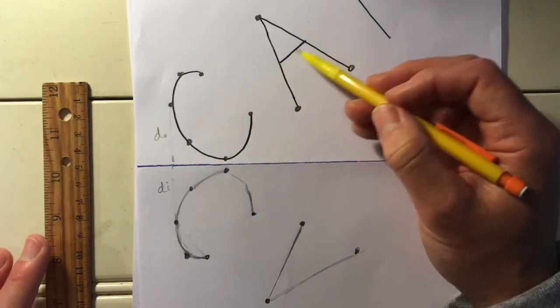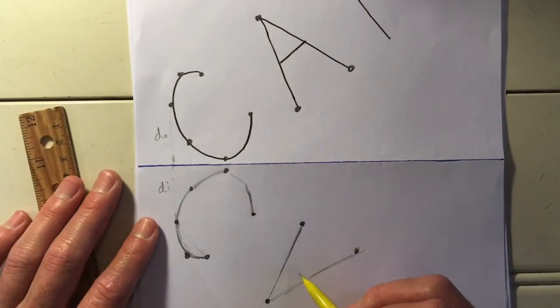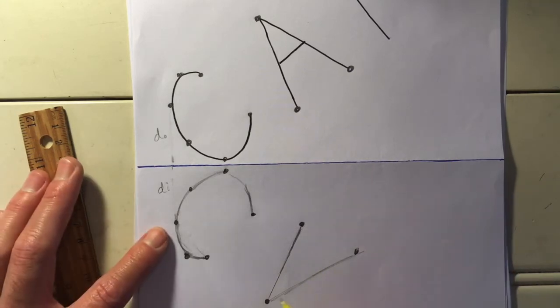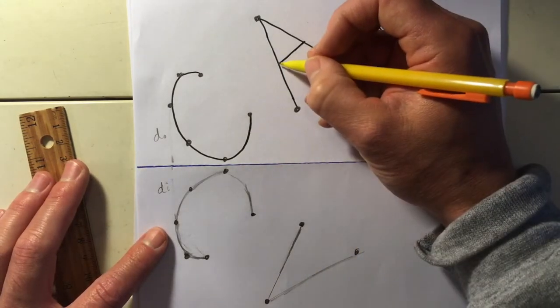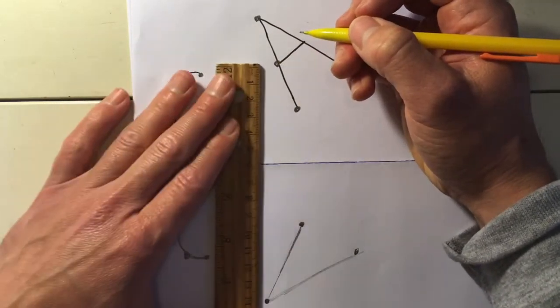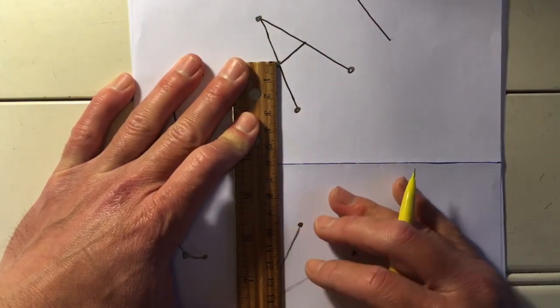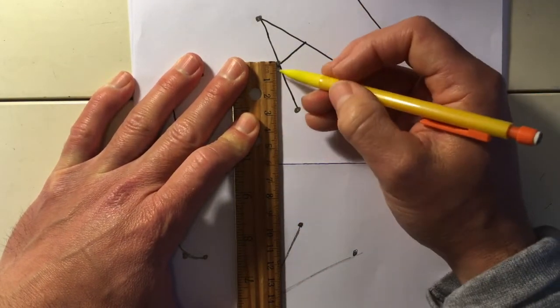Now this line's kind of tricky, right? So instead of just, well, maybe I could guess. I better not. I better just pick some points. And that's kind of the idea, right? If you can't figure out, if you can't guess, then pick some points and make the measurement, and draw your straight line, and it'll work.